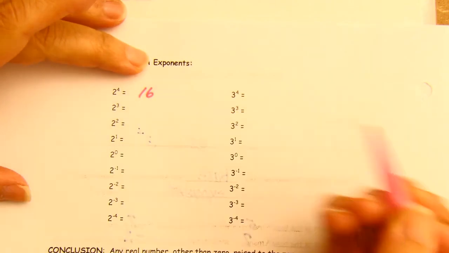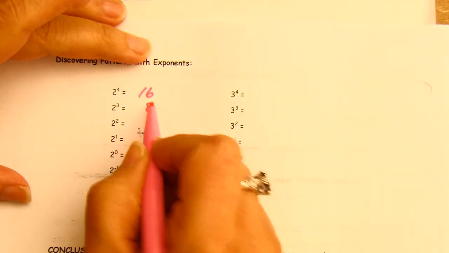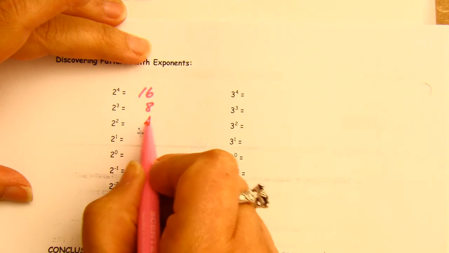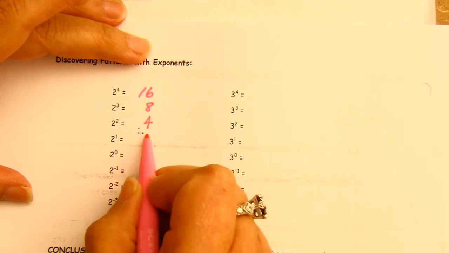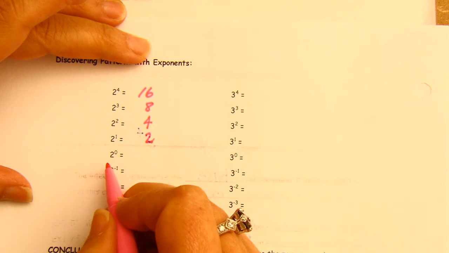Discovering patterns with exponents. I'll write this in a different color. Let's do pink. 2 to the power of 4. Well, I already know 2 cubed is 8. If I multiply 8 by another 2, I got 16. 2 cubed is 8. 2 squared is 4. 2 to the power of 1 is 2. 2 to the power of 0.